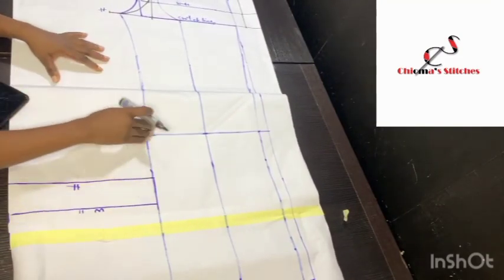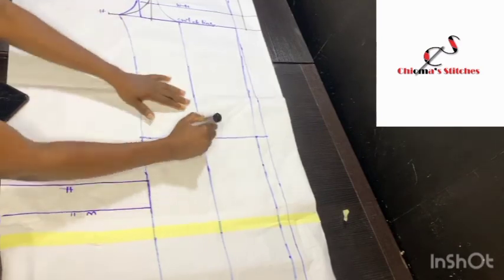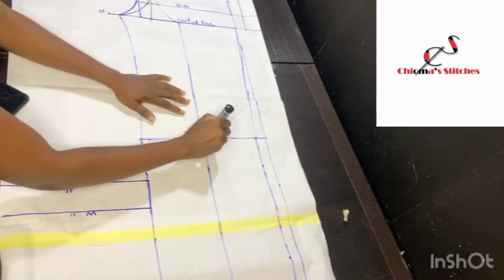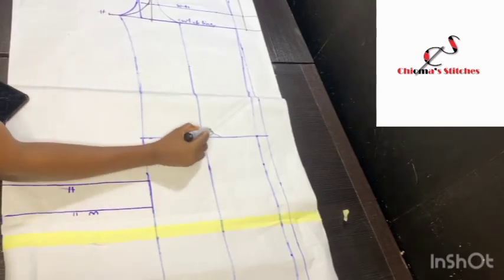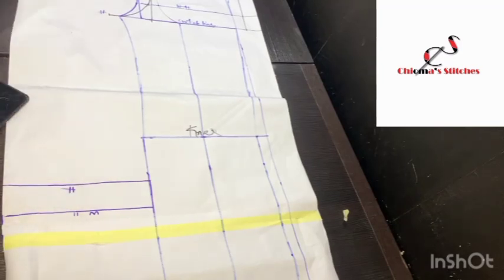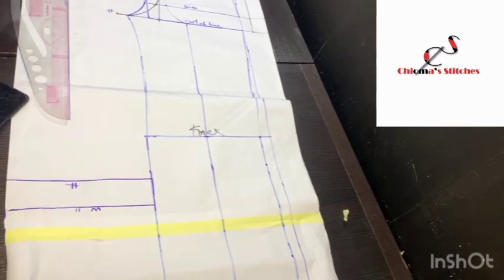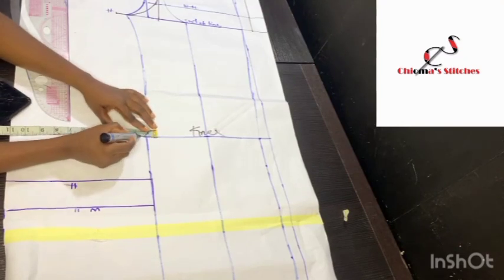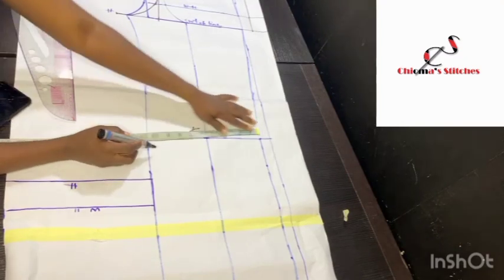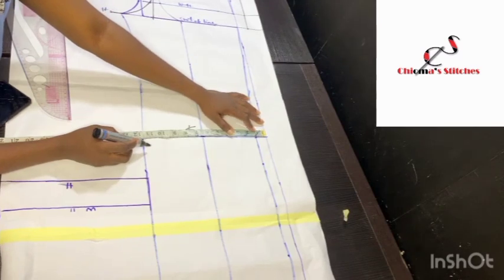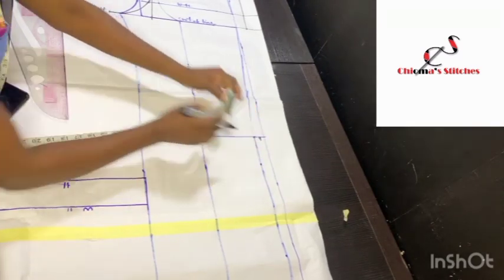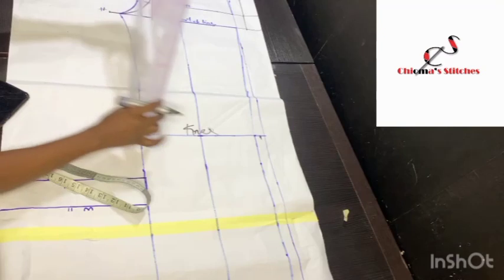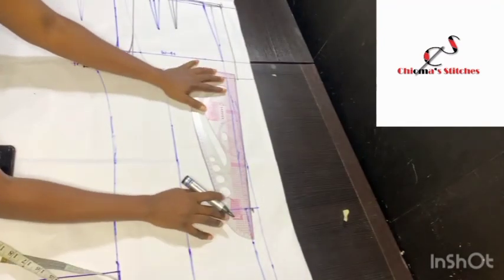as for this knee line, this is the knee. For the back piece, I'm going to be coming out half an inch from the original marking we did for the front. So for here, I'm going to come out by half an inch. And for the back, this other side, I'll come out by half an inch as well. So I'm going to be connecting this half an inch to the new back lines.